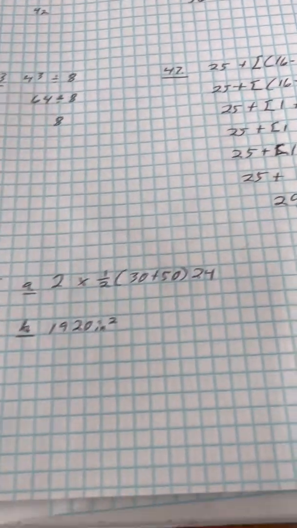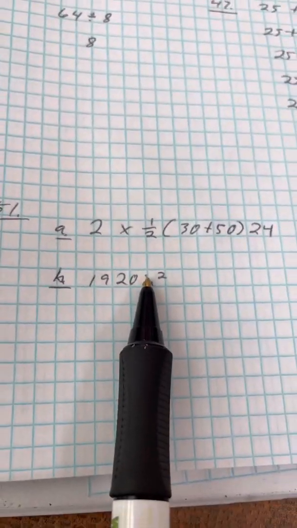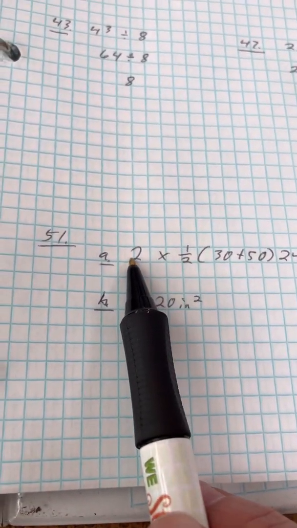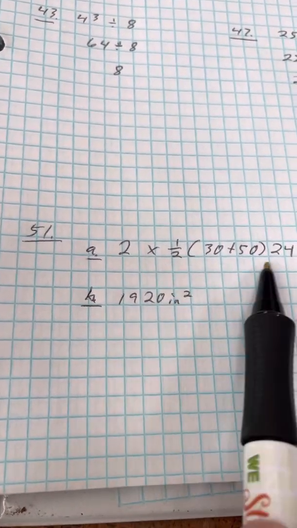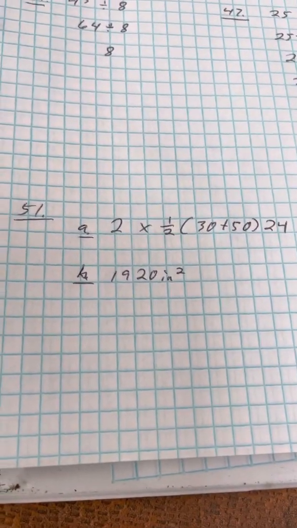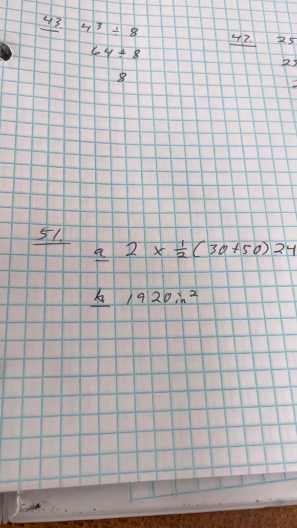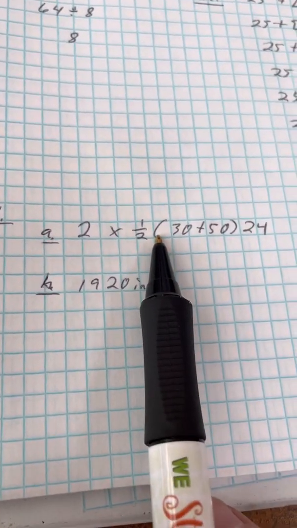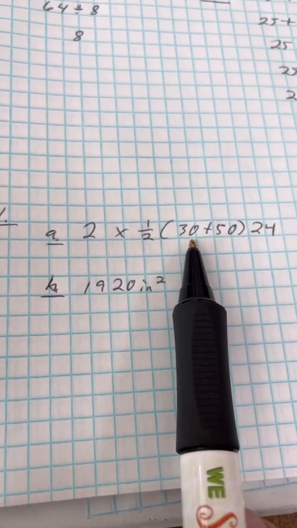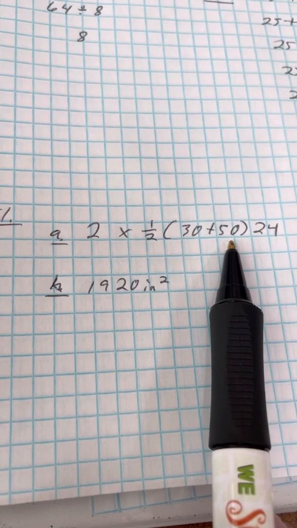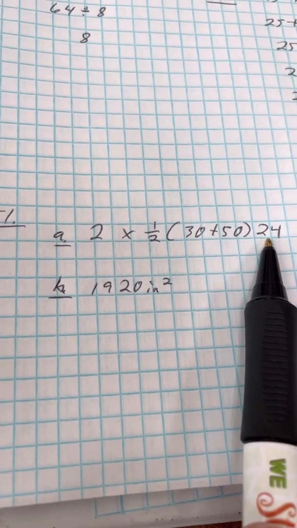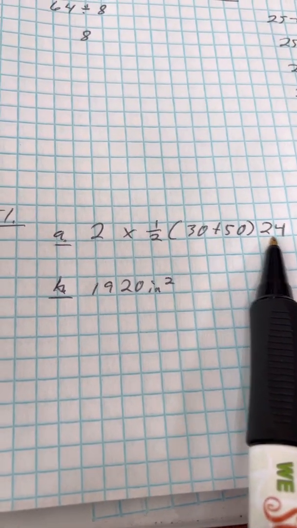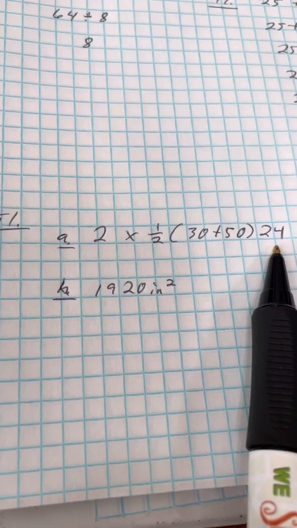Okay, jumping up to number 51. What you're going to do is use the formula for a trapezoid. It's going to be half the top and the bottom multiplied by the height, which is 24.